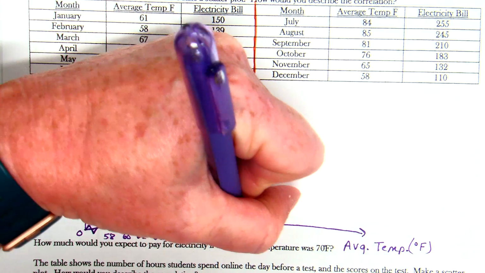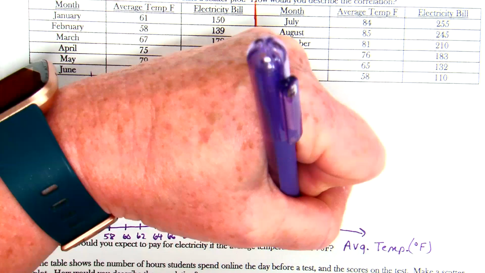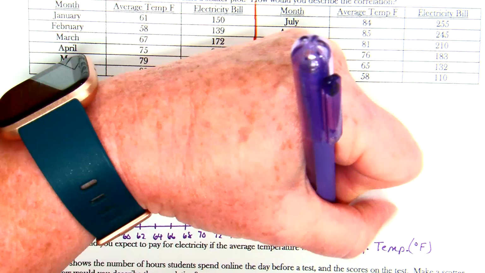So mine, I went from 58 to 86 labeling by twos. If you want to do yours differently, that's fine.